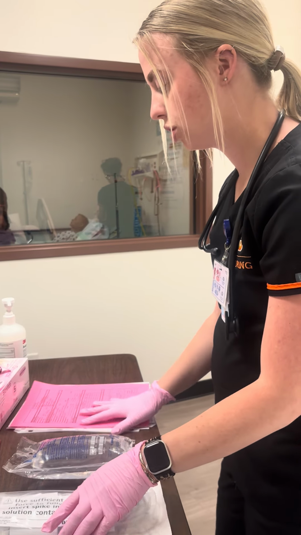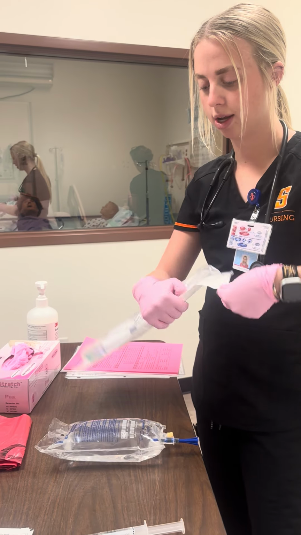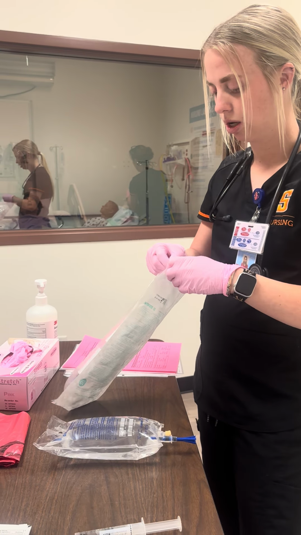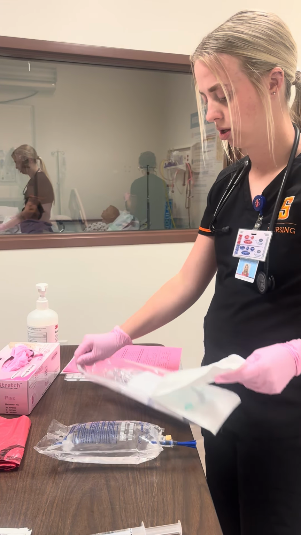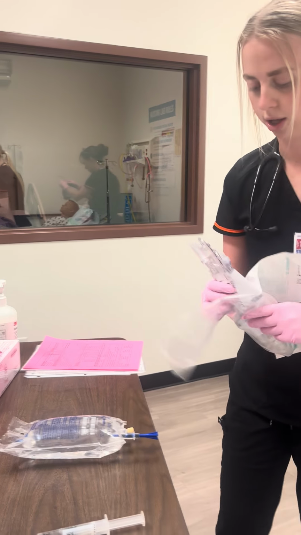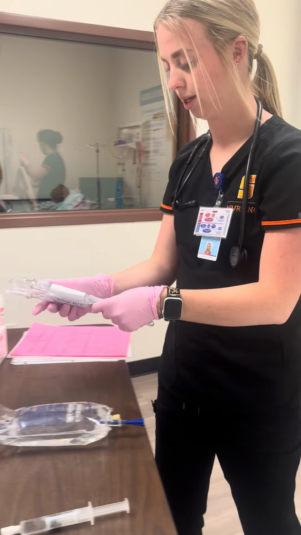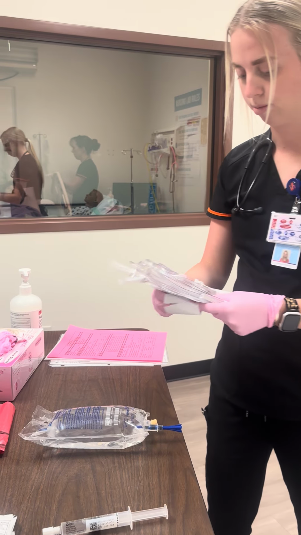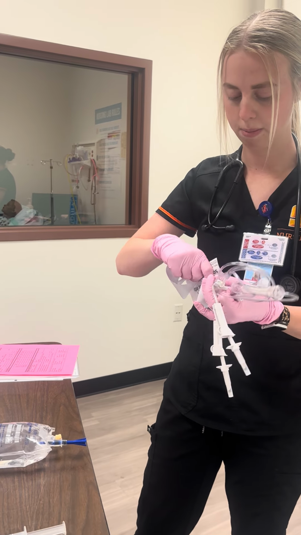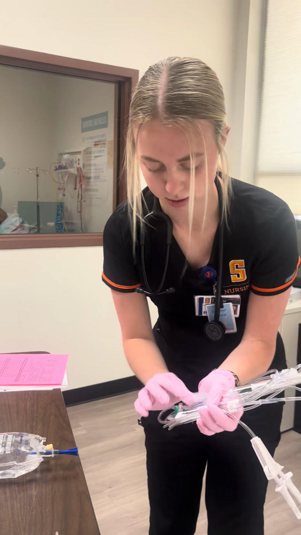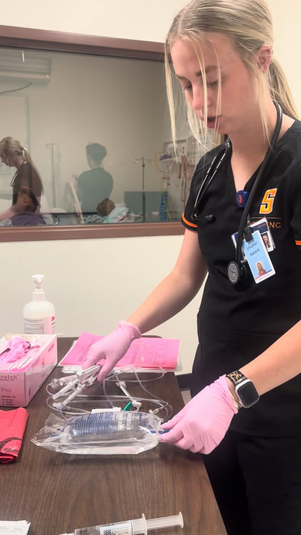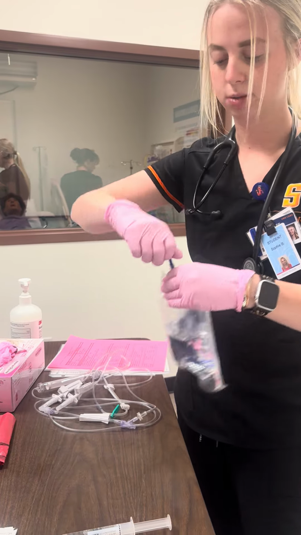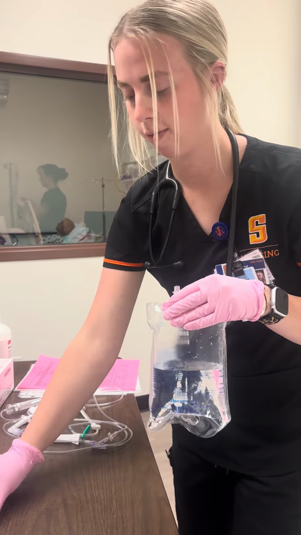I'm ready now to open my tubing and set up my normal saline. I'm going to make sure that I remember every bit and piece that needs to be remembered with the transfusion. I would spike a new bag for sake of practice.